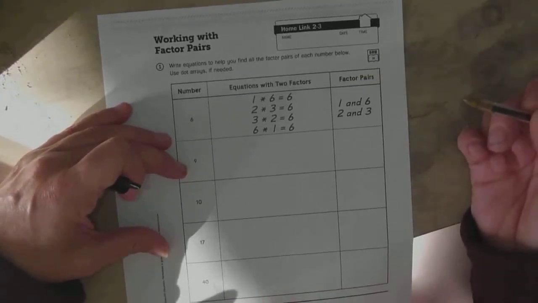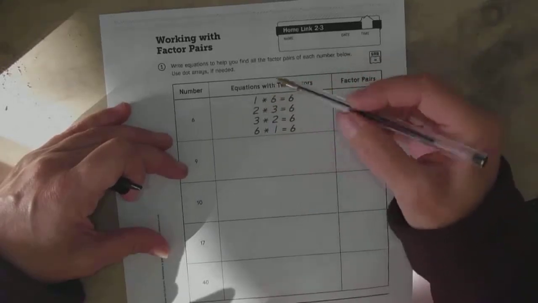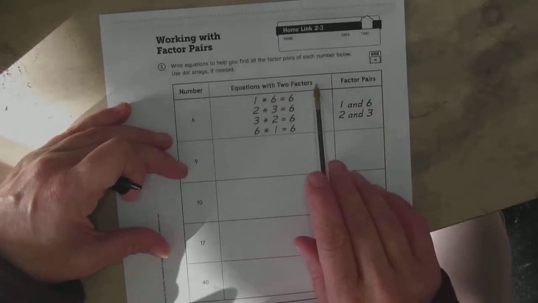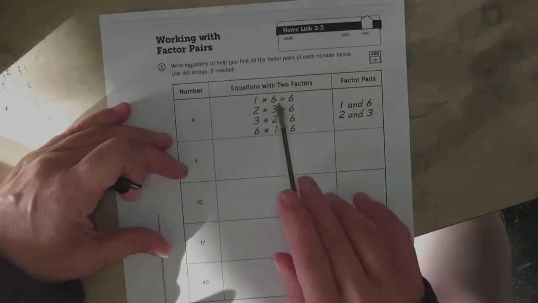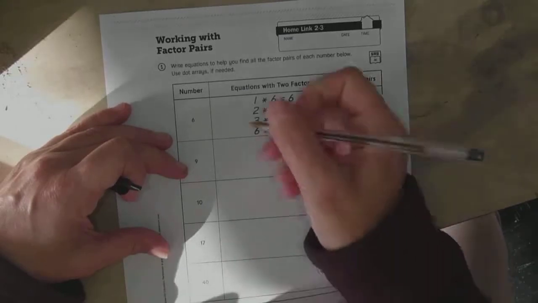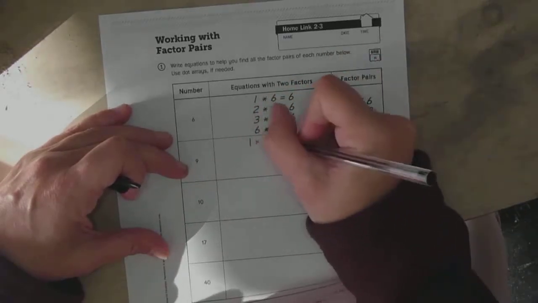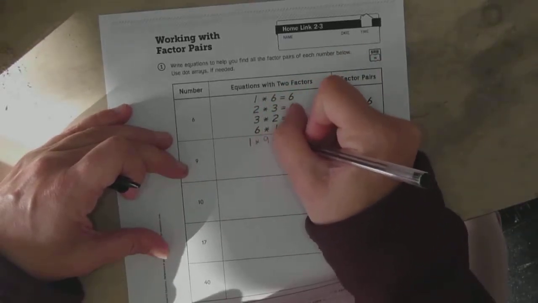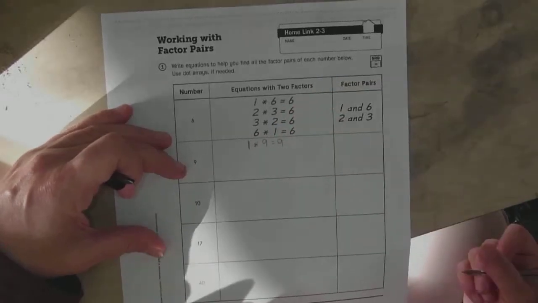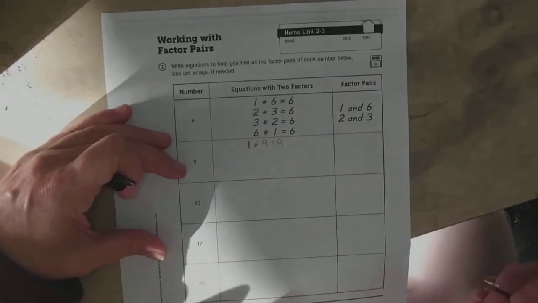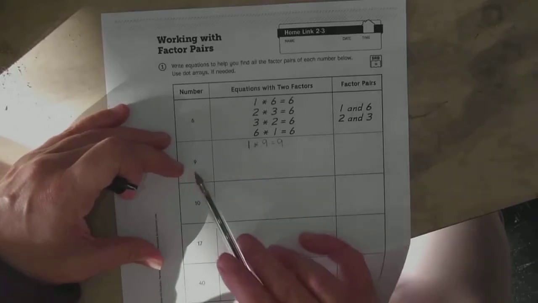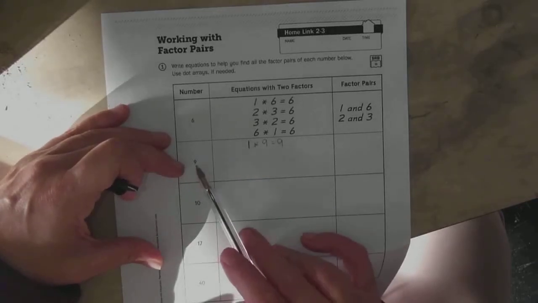So right away, remember the first factors that we're going to write. Here we're doing equations with two factors. So an equation has an equal sign. So the first one we're going to do is 1 times, remember the little asterisk means times, 9 equals 9. So then I ask myself, does 2 go into 9? No. Why not? Because 9 is an odd number. 2 doesn't go into odd numbers evenly.